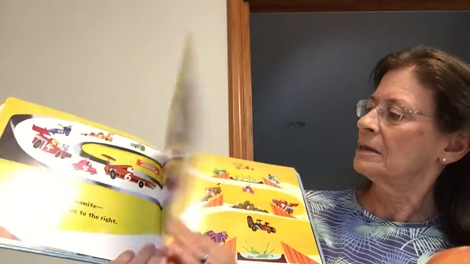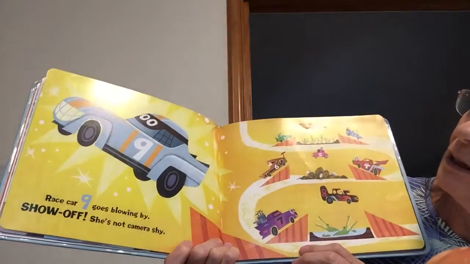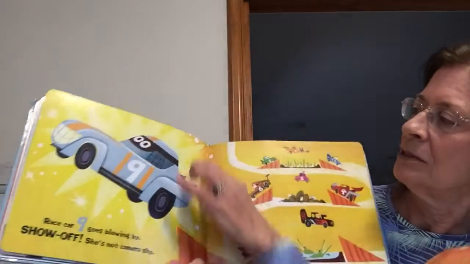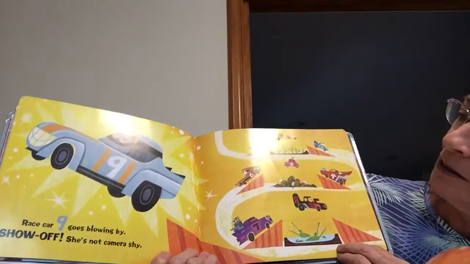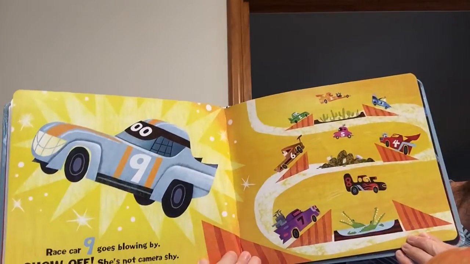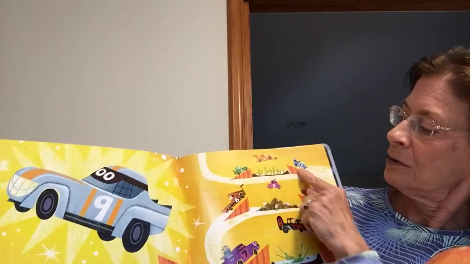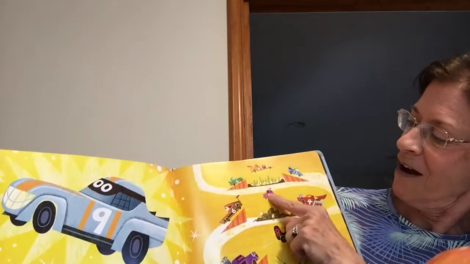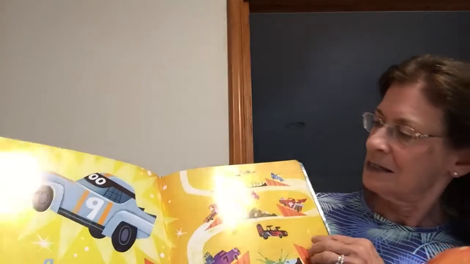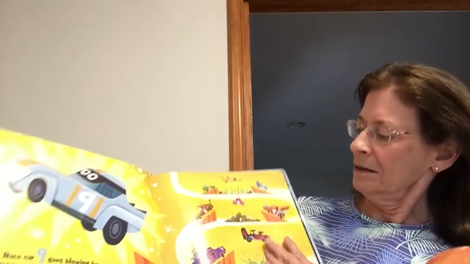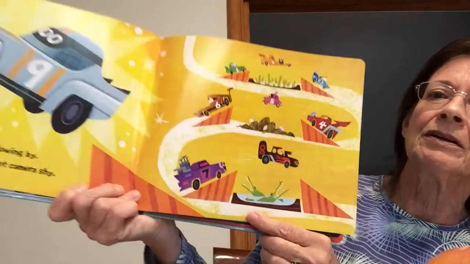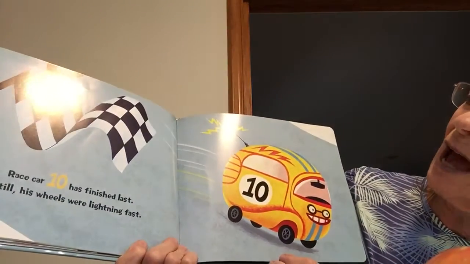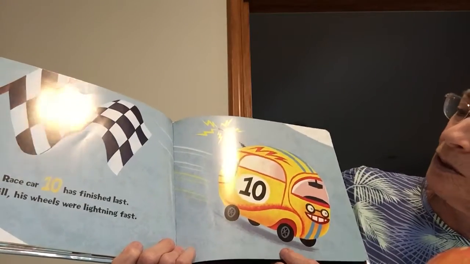Let's see what happens. Race car 9 goes blowing by. Show off. She's not camera shy. She likes all the shiny stuff on her. There you can see her. There we go. And here's all the others. 1, 2, 3, 4, 5, 6, 7, 8. And there's 9. Okay, they passed the alligators here. Oh, 10. Race car 10 has finished last. Still, his wheels are lightning fast.